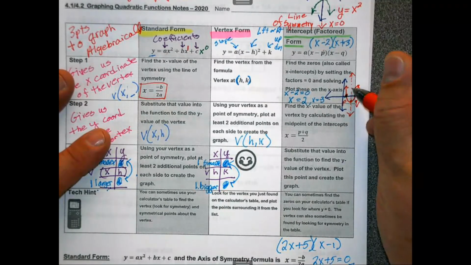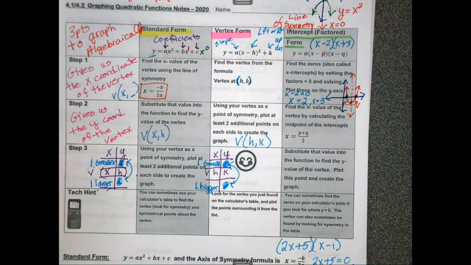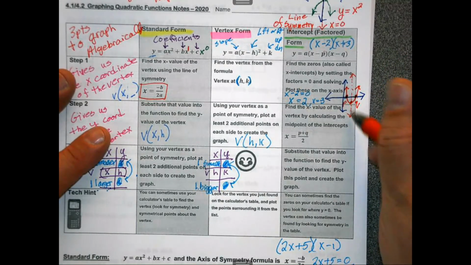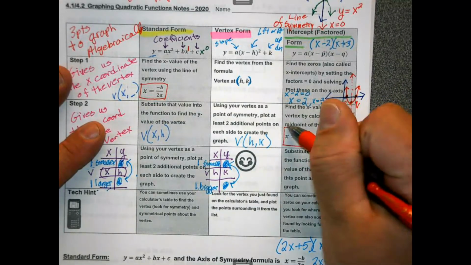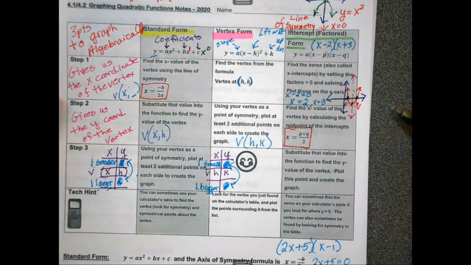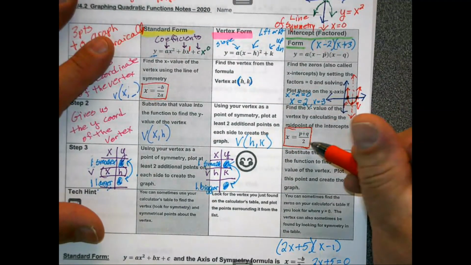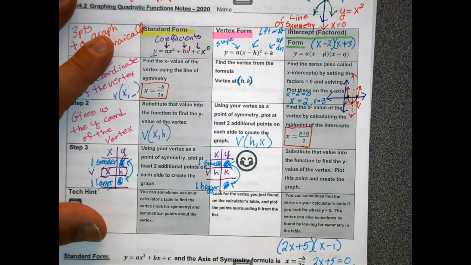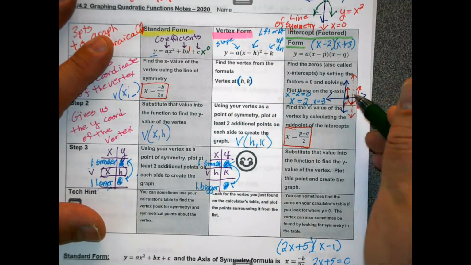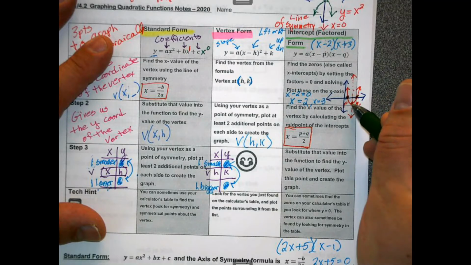Okay, now this vertex point, remember it's a vertical line, so x equals that number. Well, to get that number, that coordinate for the x vertex, we use this equation, which is nothing more than taking the average of p plus q and dividing by 2.